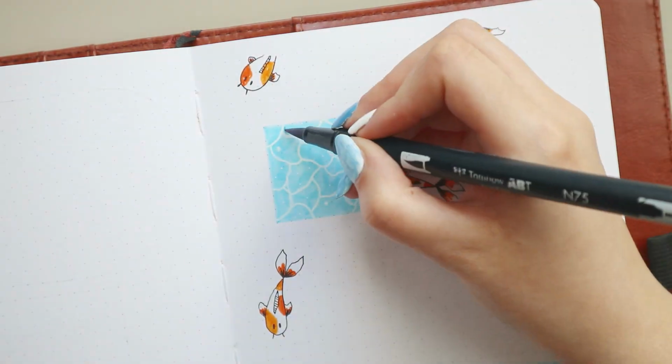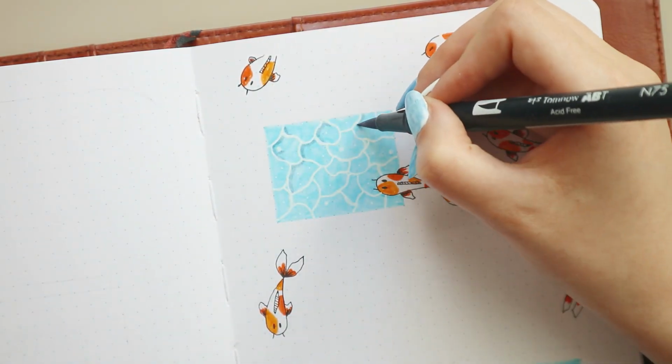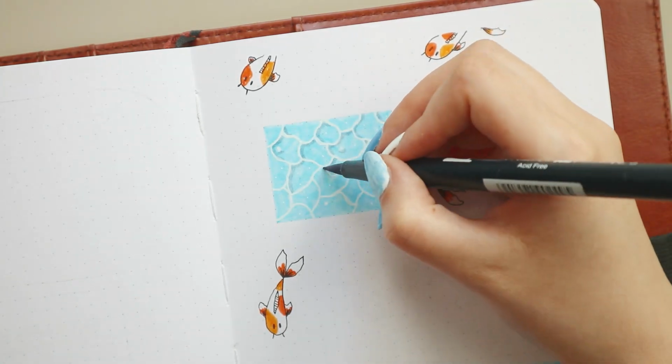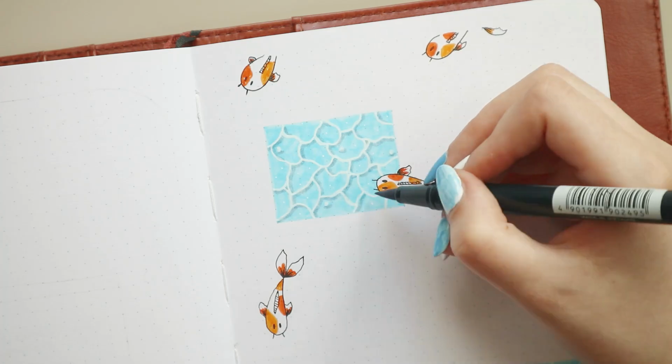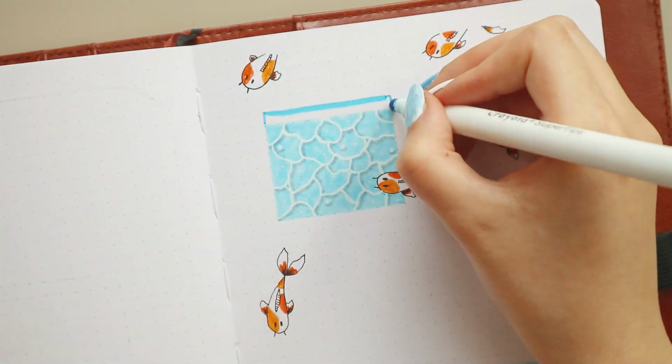The final detail for the water was to add shadows to the foam with a light gray Tombow, and that as well made all the difference in these illustrations.